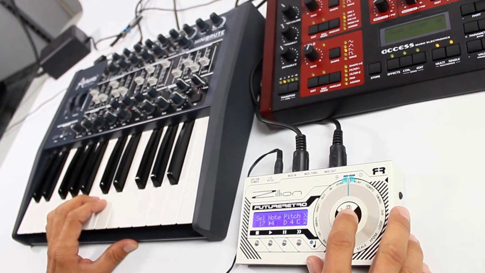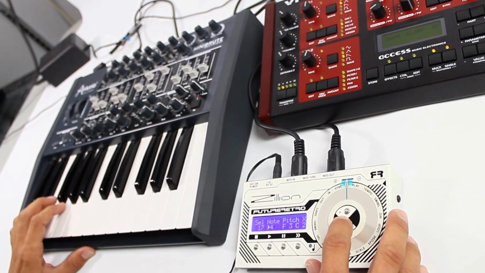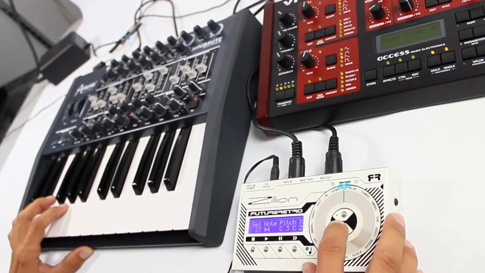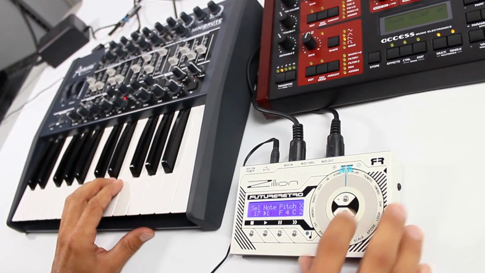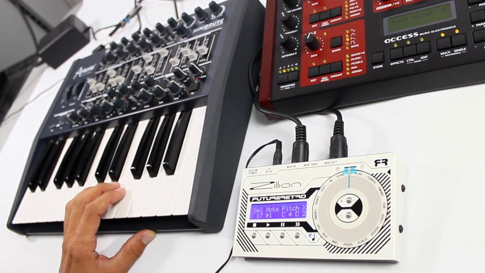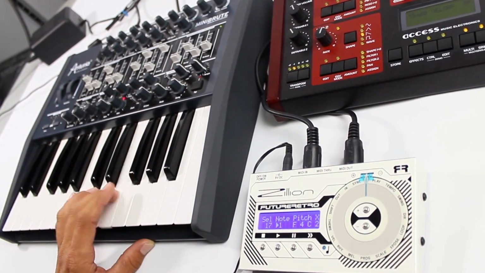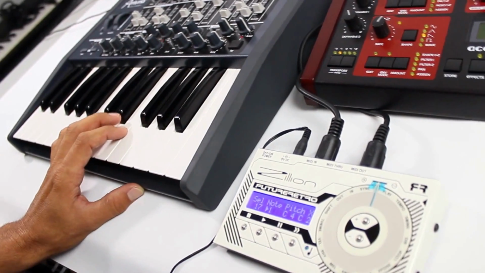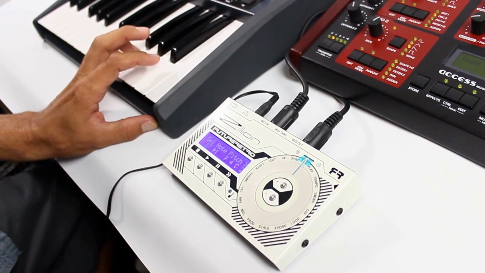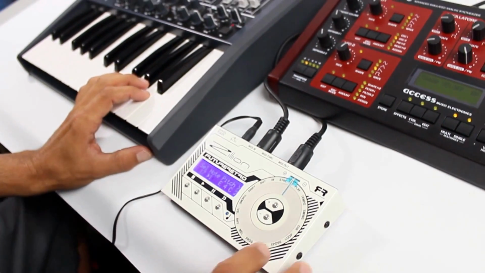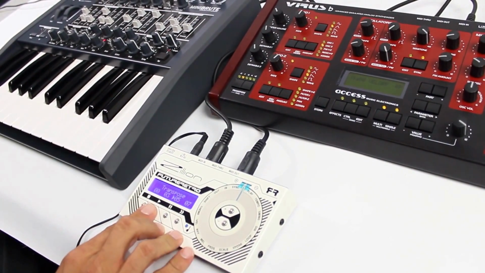See, it's not using that one. And again, we can manually transpose with these.